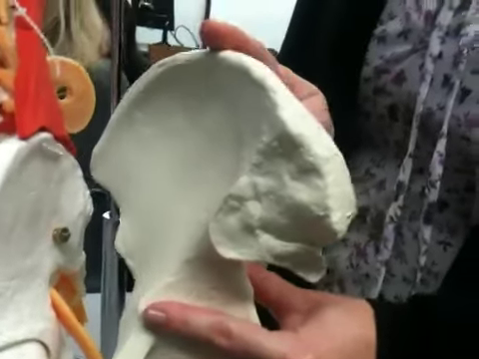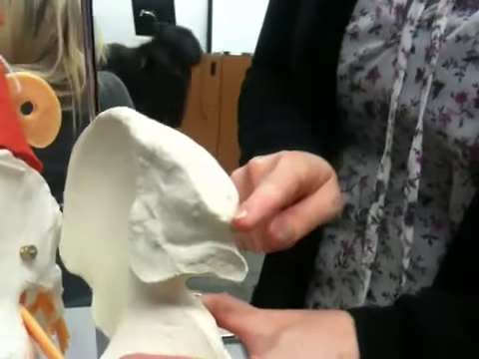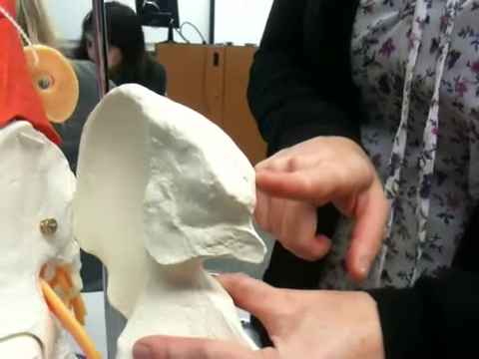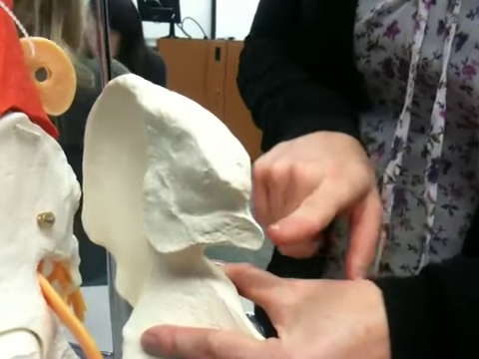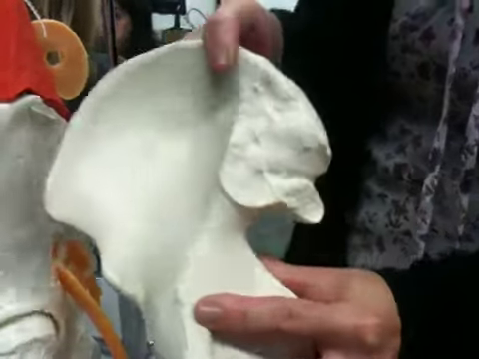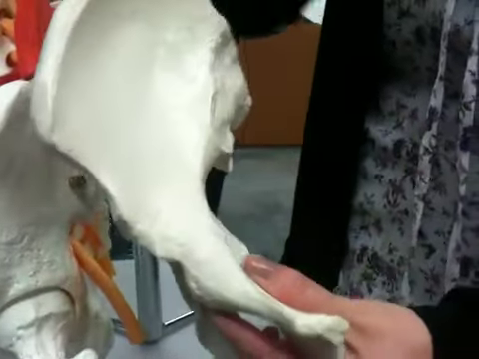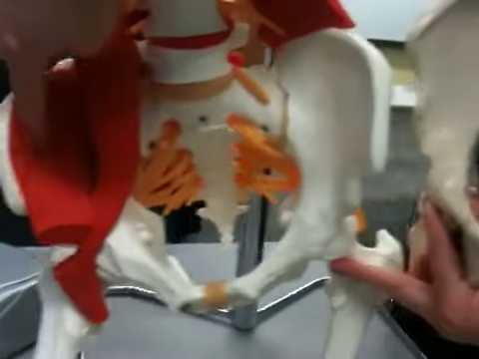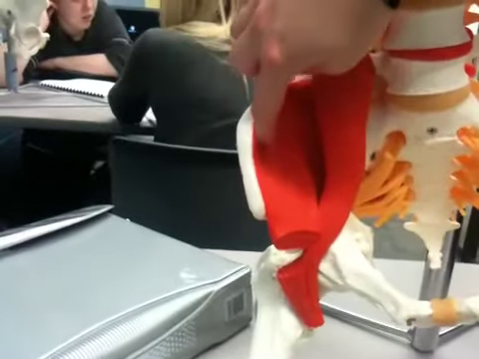Okay, so if we follow the iliac crest posteriorly, it ends in the posterior superior iliac spine, or the PSIS, and just below it we have the posterior inferior iliac spine. If we turn it again like this, we can see the iliac fossa, which you again can see here. It's an important site for muscle attachment.